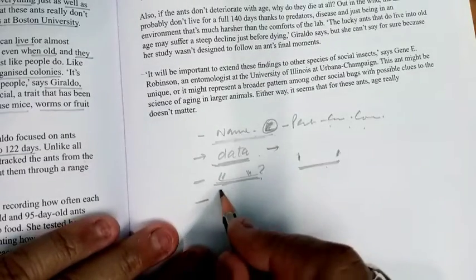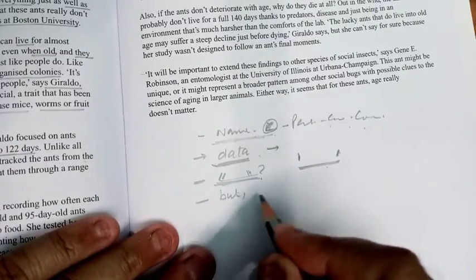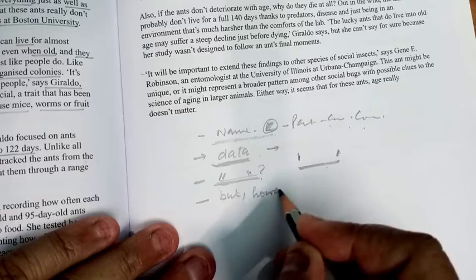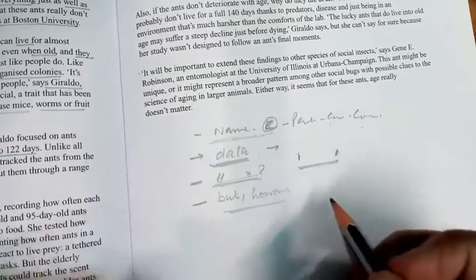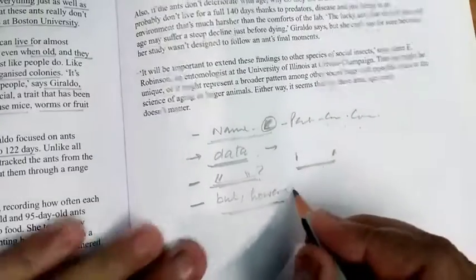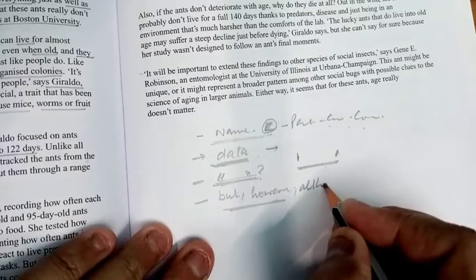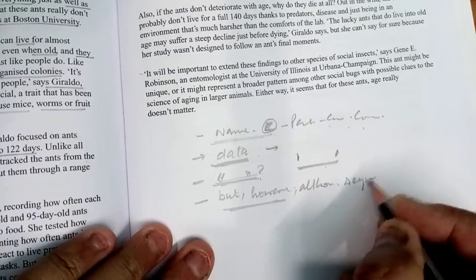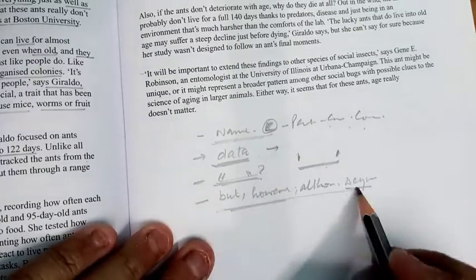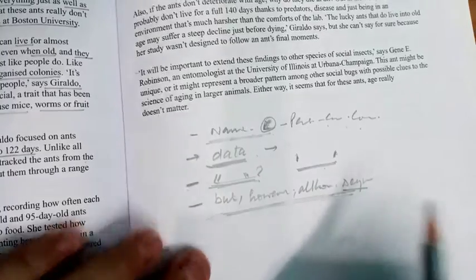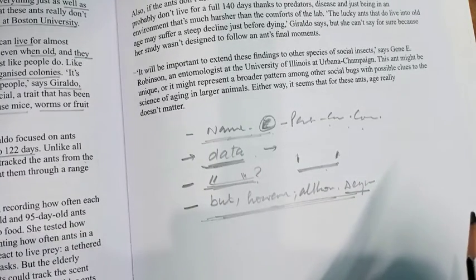Next, you have to underline some words like but, however. These are the turning points. Or you may find although, you may find despite. Generally we all know that we use these words when we are going contrary to the previous thought or previous action or previous idea.